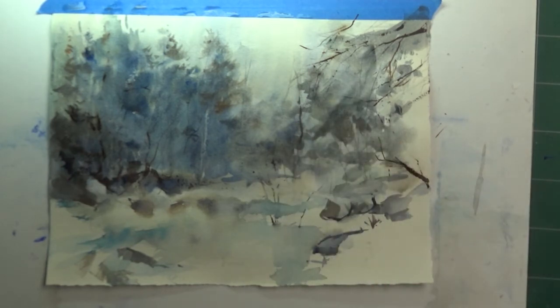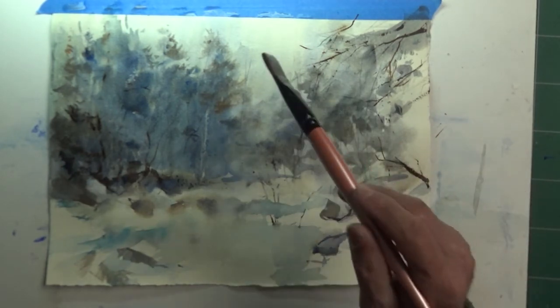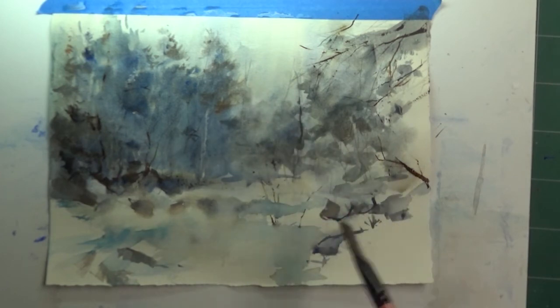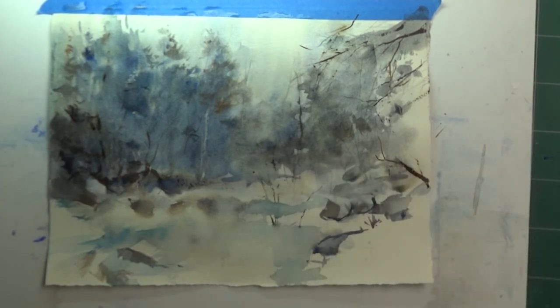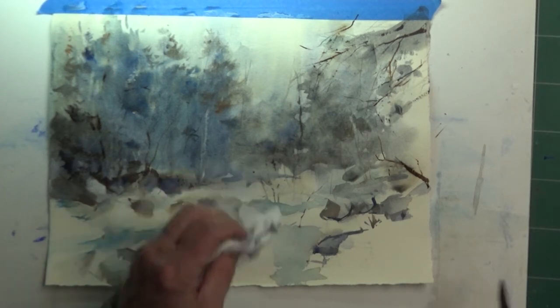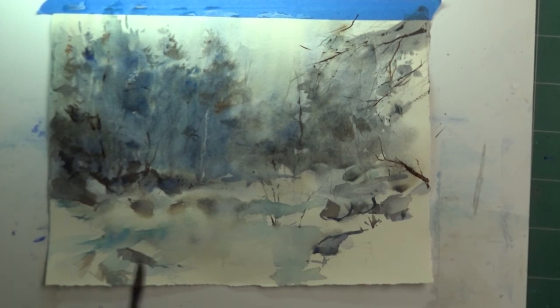Water. And let's see where that takes us. And we're going to come in here and make some of this area a little bit lighter by water only.